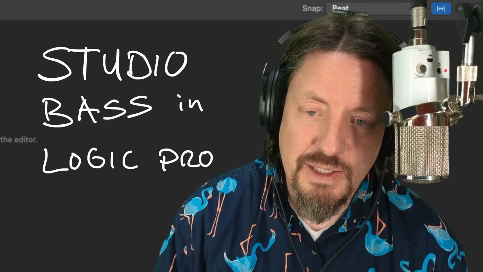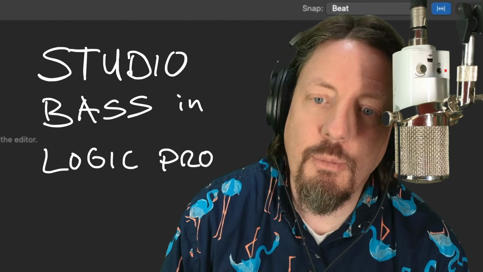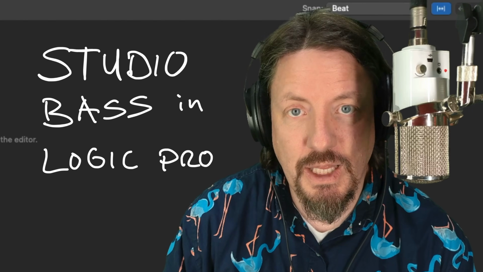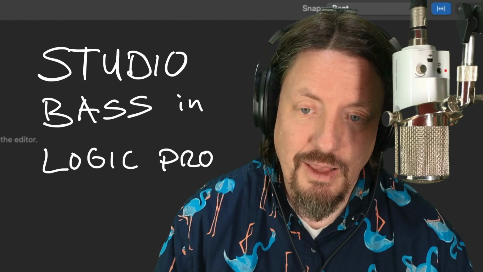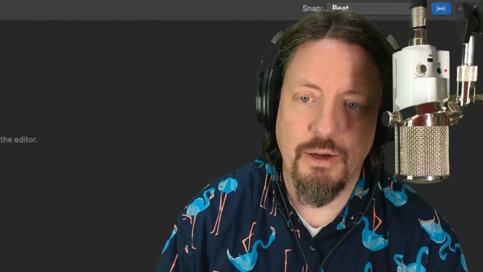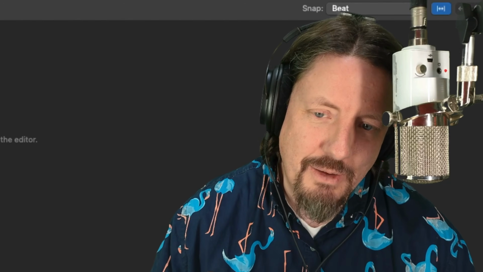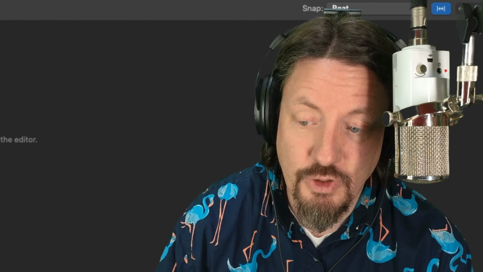Hey everybody, we're going to be looking a little bit at the bass instrument. This is one of our session instruments that came in some of the most recent updates to Logic. And as we get ready for the next updates to come to Logic, I thought it'd be a good time to recap and talk about a couple of the things that we've really not just learned, but began to use over the past year since we got version 11.